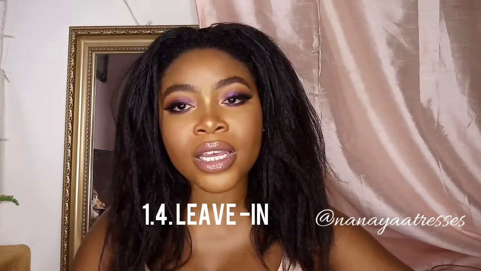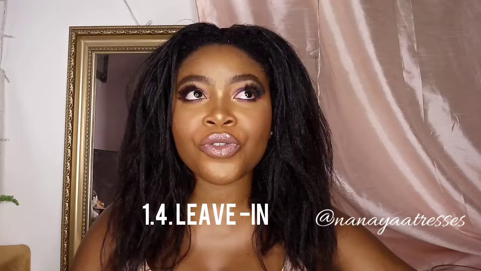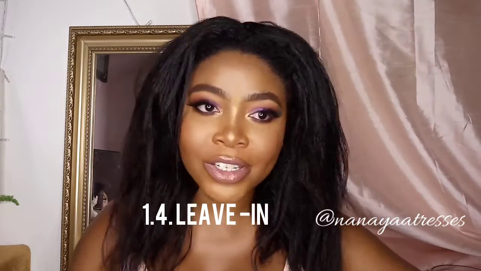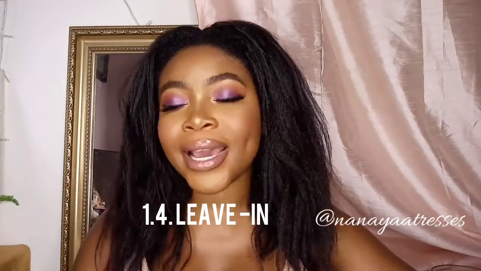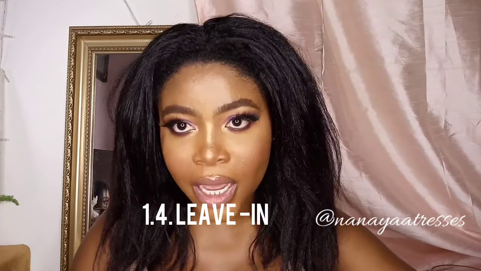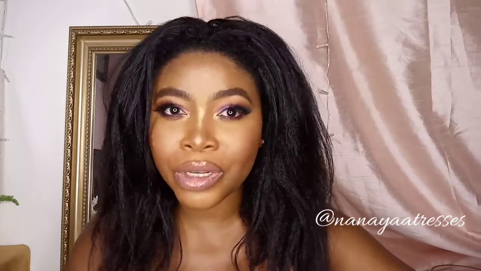Okay, moving on. After deep conditioning, we come to the rinsing treatments, then leave-in, and then your styling. For me, after I do my deep conditioning, I rinse it out with normal cold water. Then my hairstylist puts a leave-in conditioner in my hair. Most of these leave-in conditioners are pre-made or pre-bought, so you can easily get some on the market.